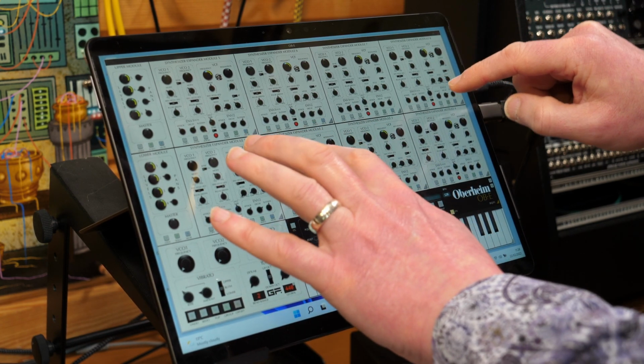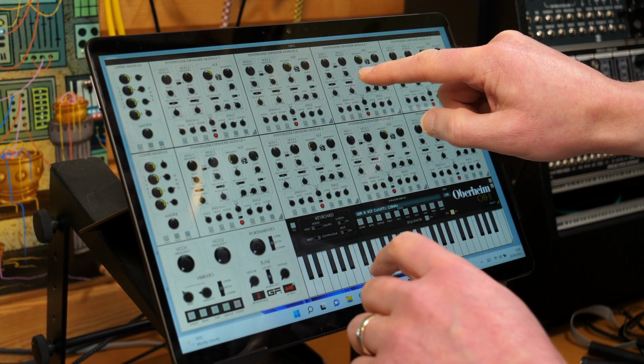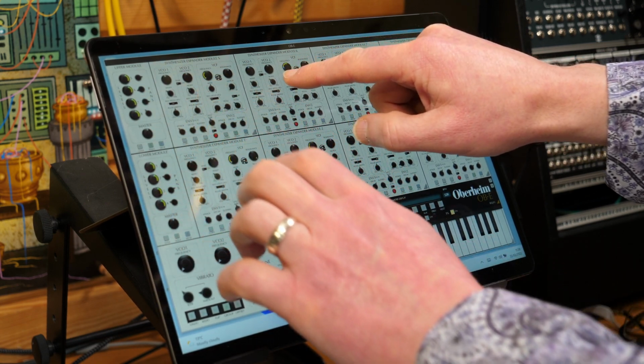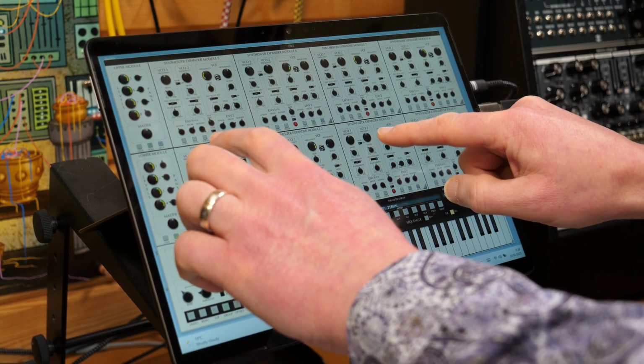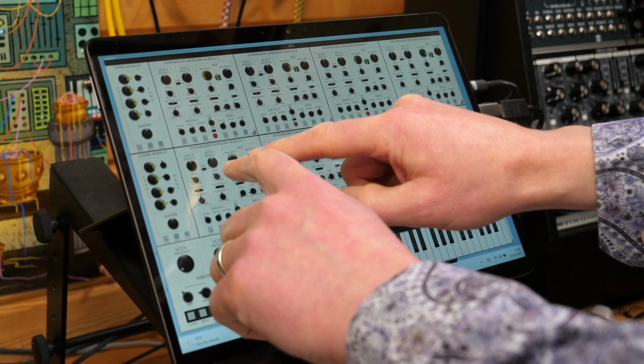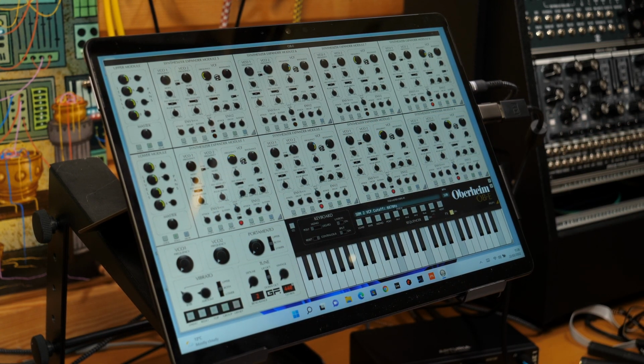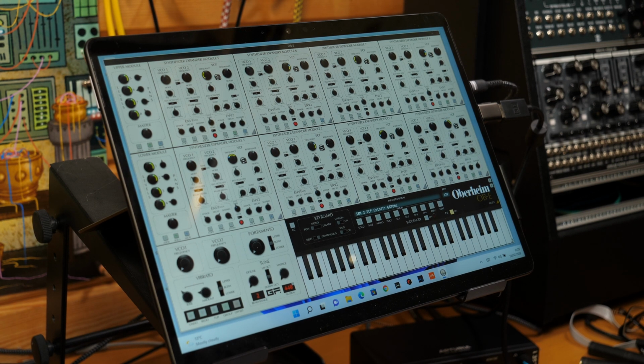Or I could ungroup them and play with individual voices again individually. It's just such a thing.